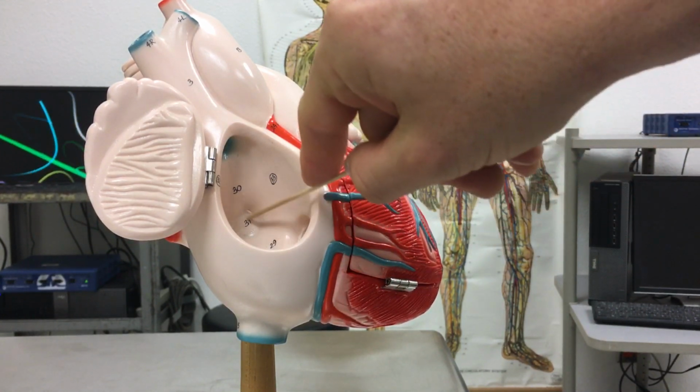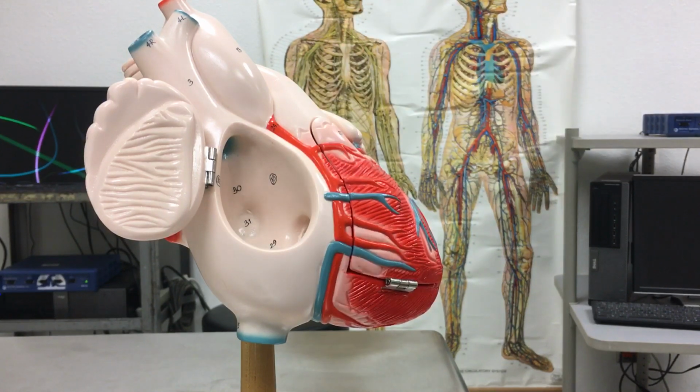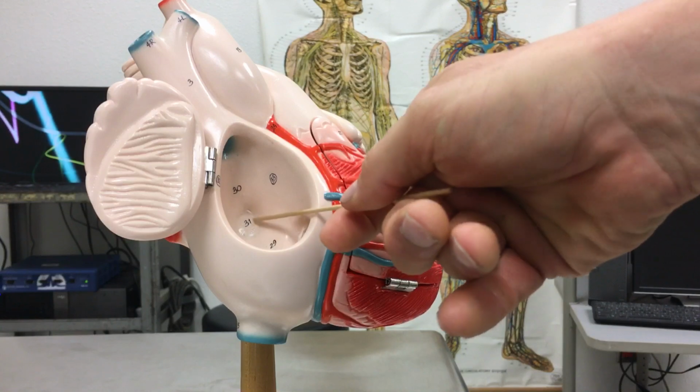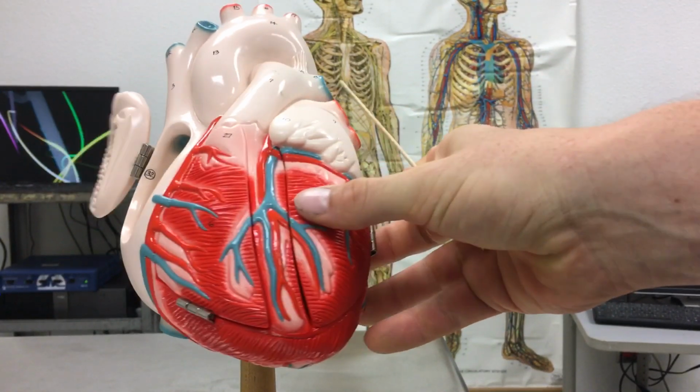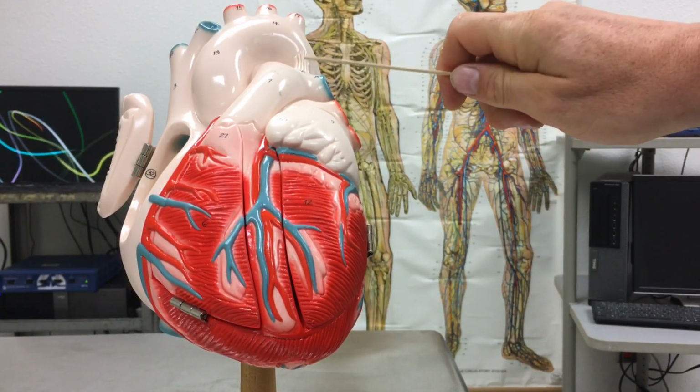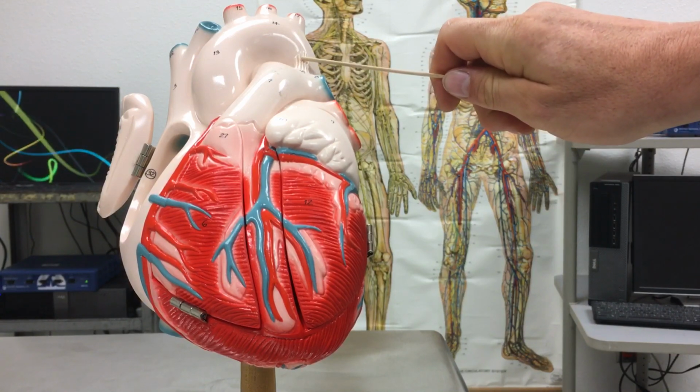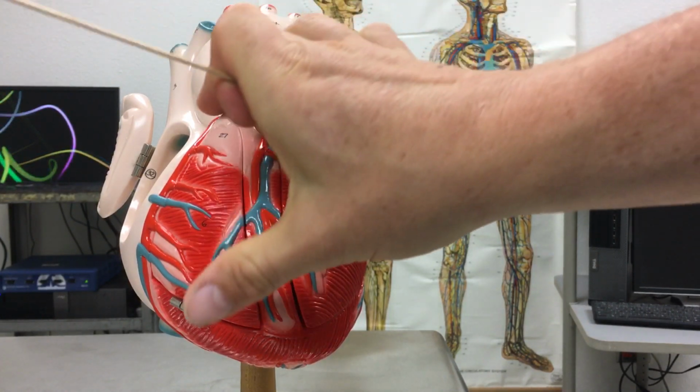This right here would be the fossa ovalis, which is a remnant of development. Also, similar to fossa ovalis, we'd see the ligamentum arteriosum.